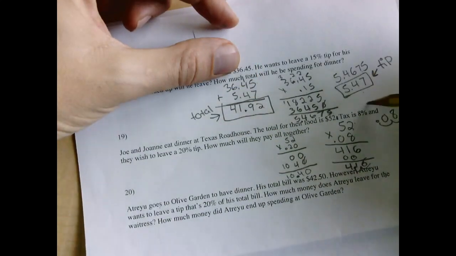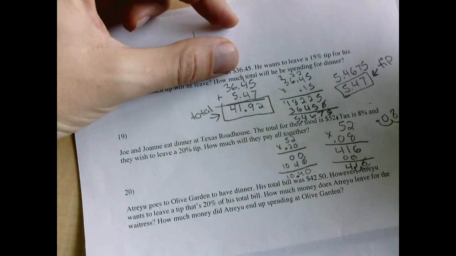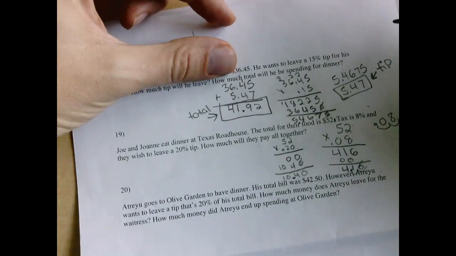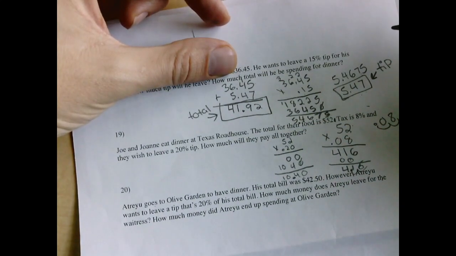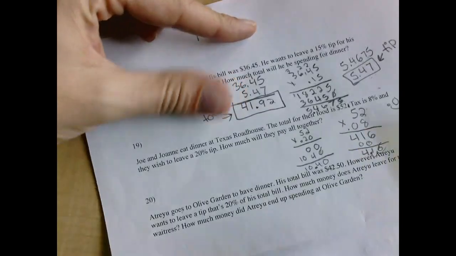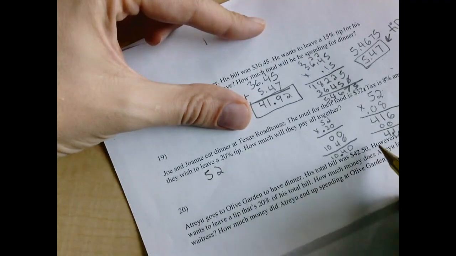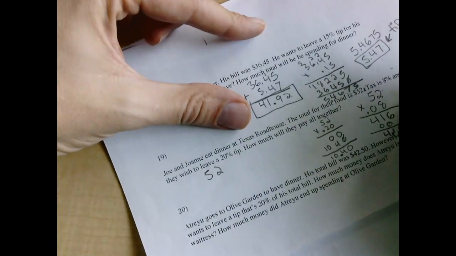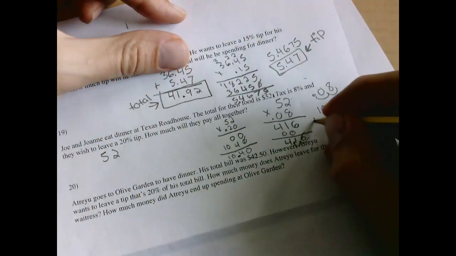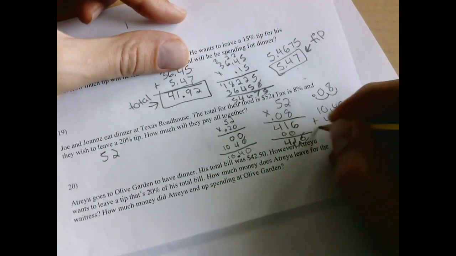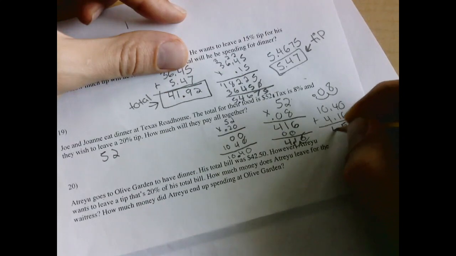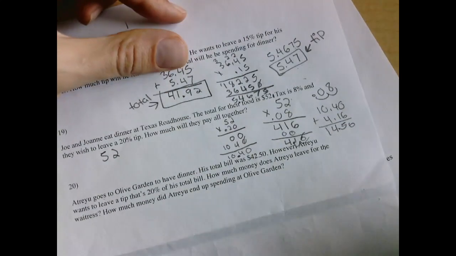Now we have sales tax and we have tip here. What do you think our final step is going to be? Well, we need to add 52 to whatever 10.40 and 4.16 is. So we end up with 14.56.